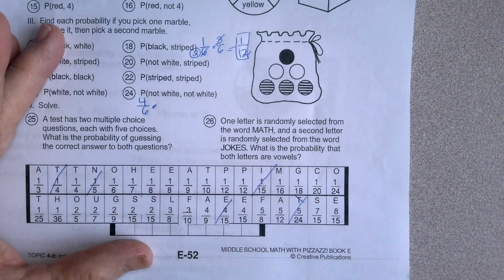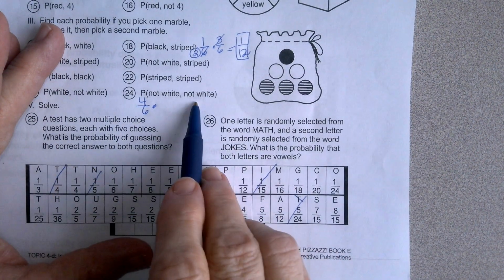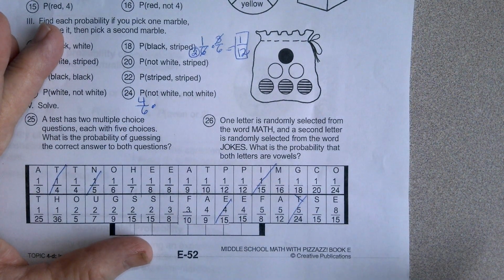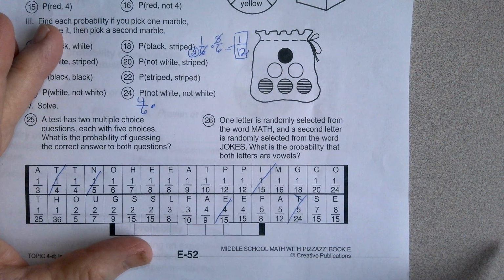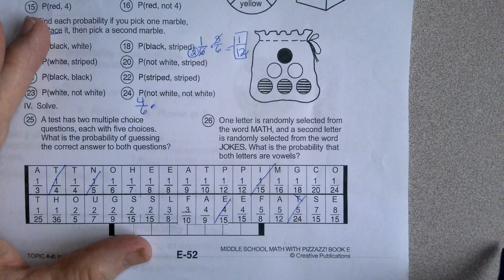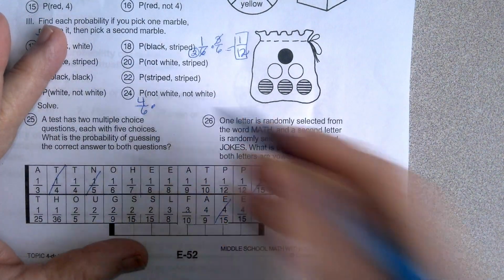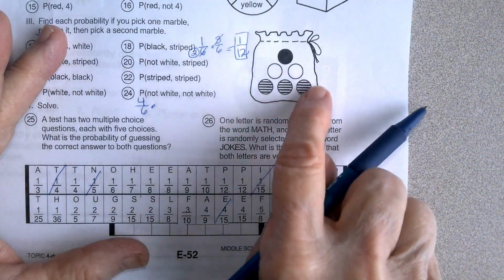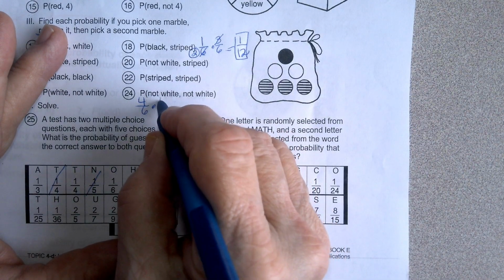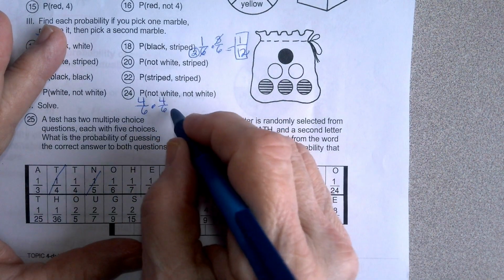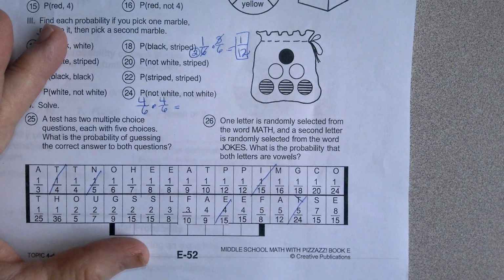Then what's the probability? The marble's going back in. What's the probability of not getting a white again? How many are not white? 4/6 again, because we're putting the marble back. So now we have, again, the same amount of marbles. So 4/6. And then on those, can both of those be reduced to 2/3?